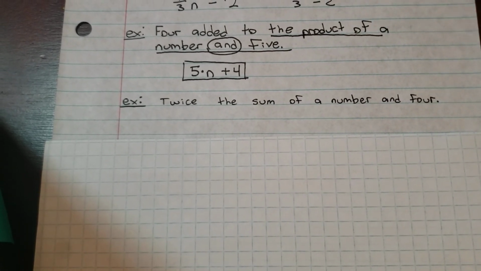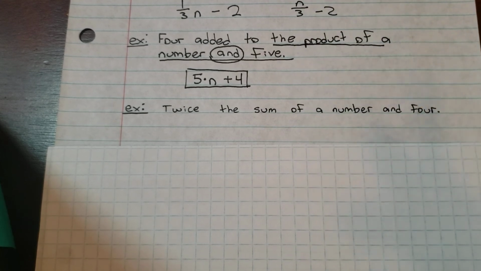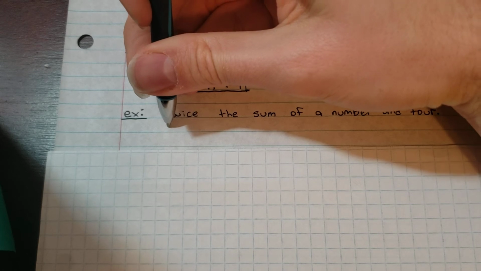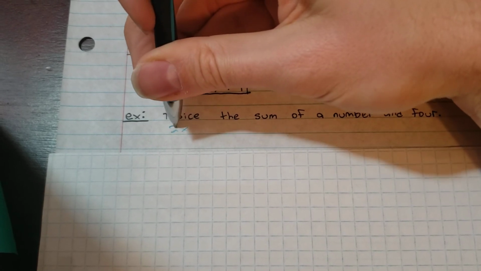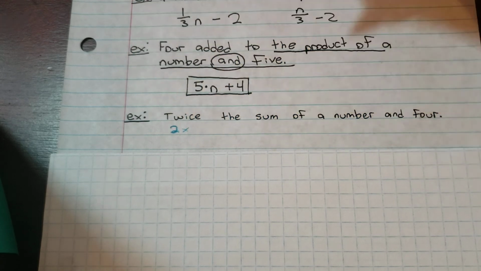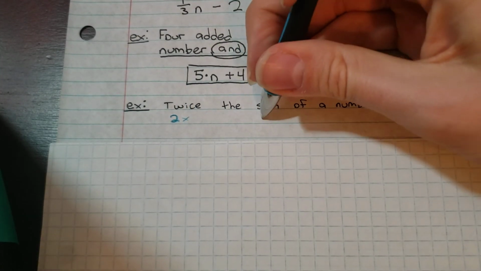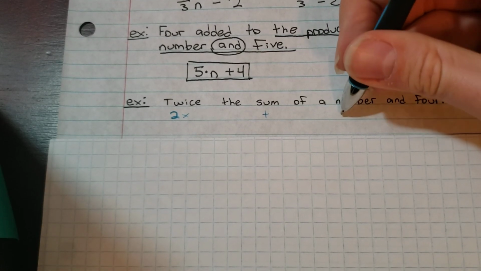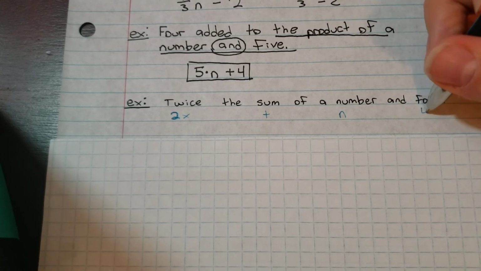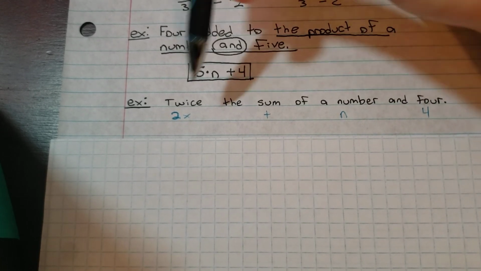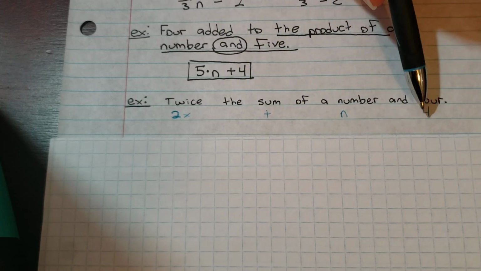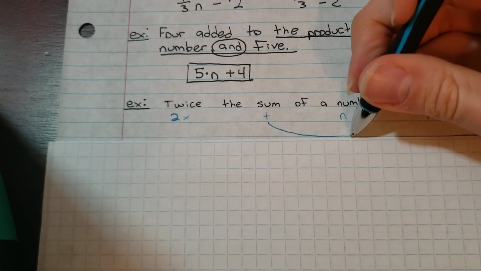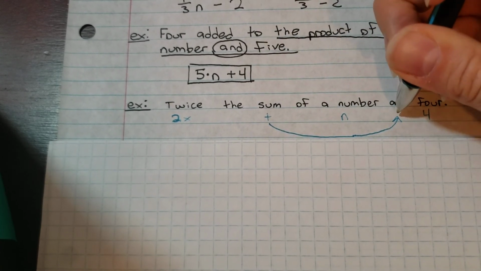Now, this is how I do it. Twice, I know that it's going to be 2 times. Sum is going to be addition, but it's these two: a number, n, and 4. Now, am I doing 2 times addition, n, 4? No. What I'm adding is a number and 4.